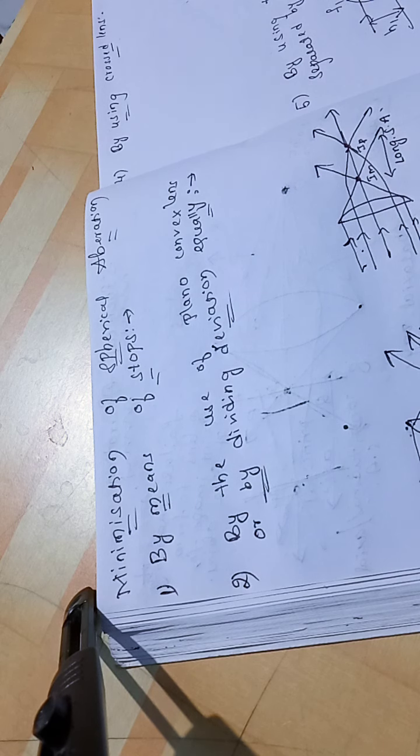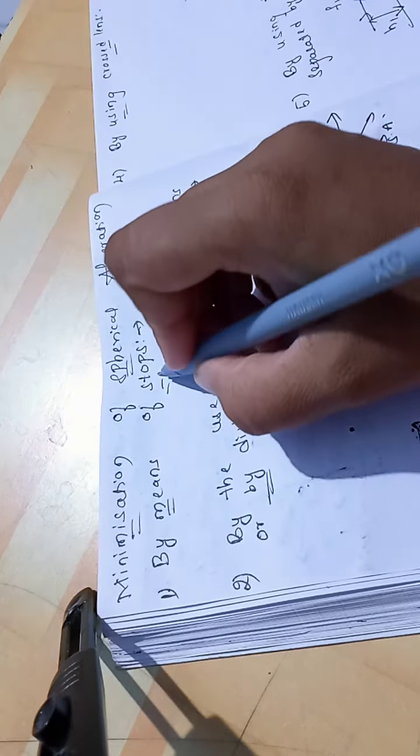Then there are nearly 6 ways to minimize this spherical aberration. The first one is by means of stops.